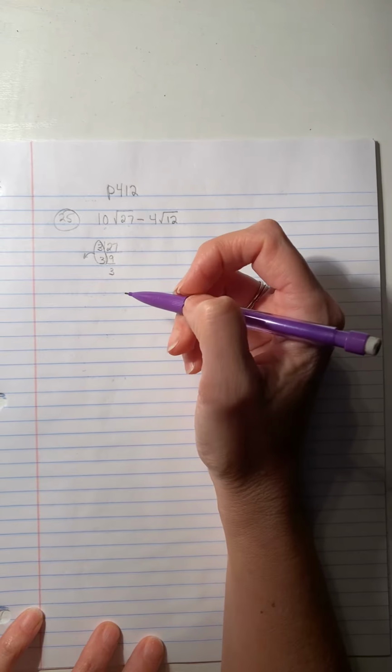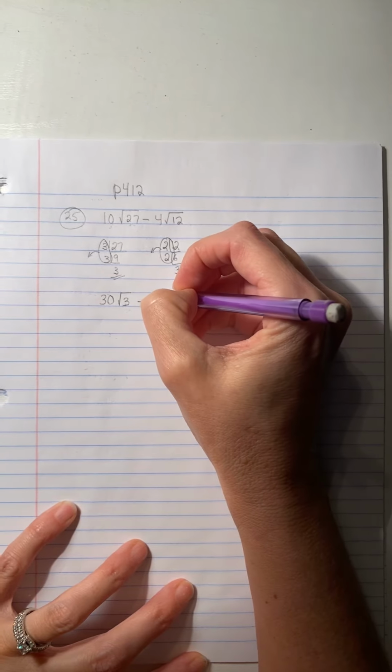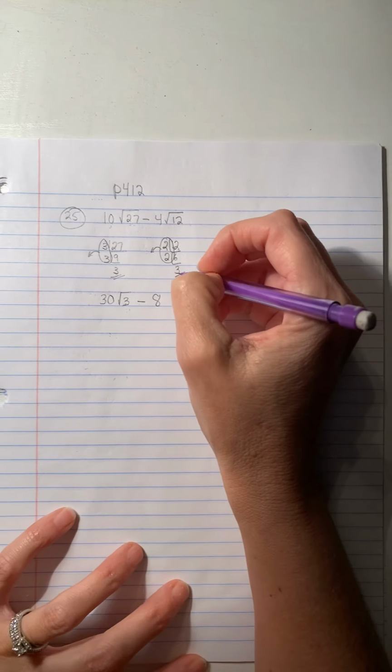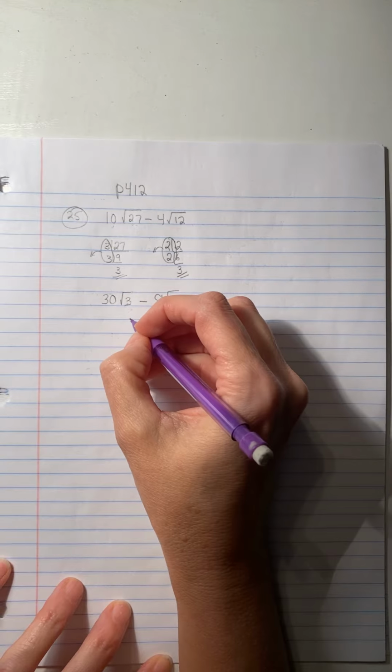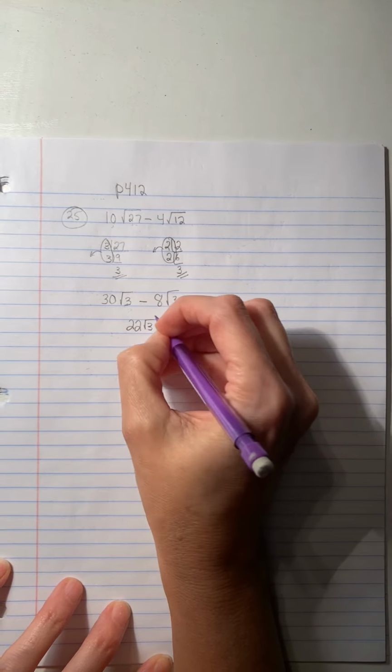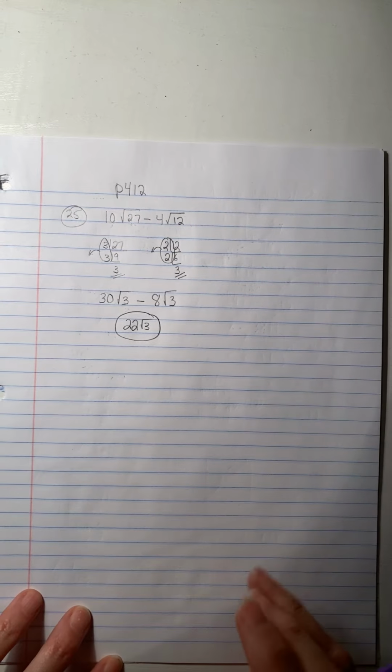And then I'm going to do the same thing here. I'm going to break down the 12. 2 goes into 12 6 times. 2 goes into 6 3 times. Then you look for twins. A 2 comes out. There's a 4 already out there, and we're bringing out a 2, so that's an 8. This 3 stays in. Now they match. We have 30 radical 3's minus 8 radical 3's, and 30 minus 8 is 22. So this is 22 radical 3's. That is how to do number 25.